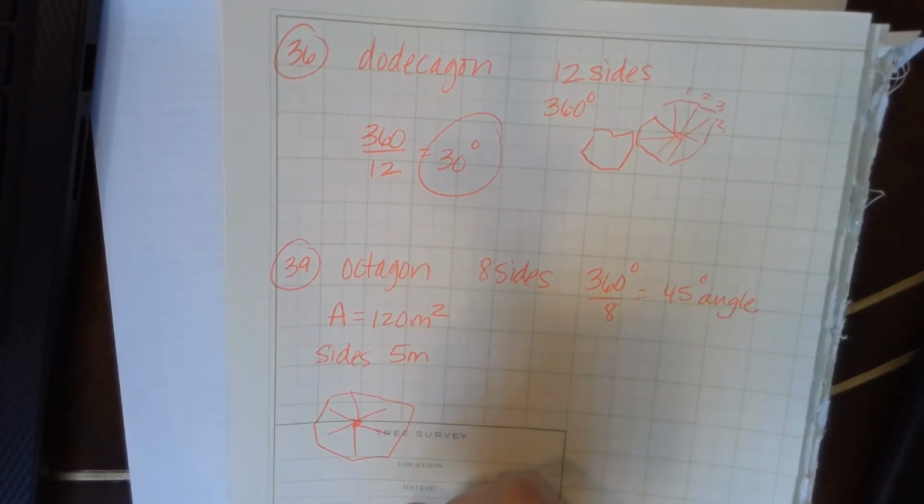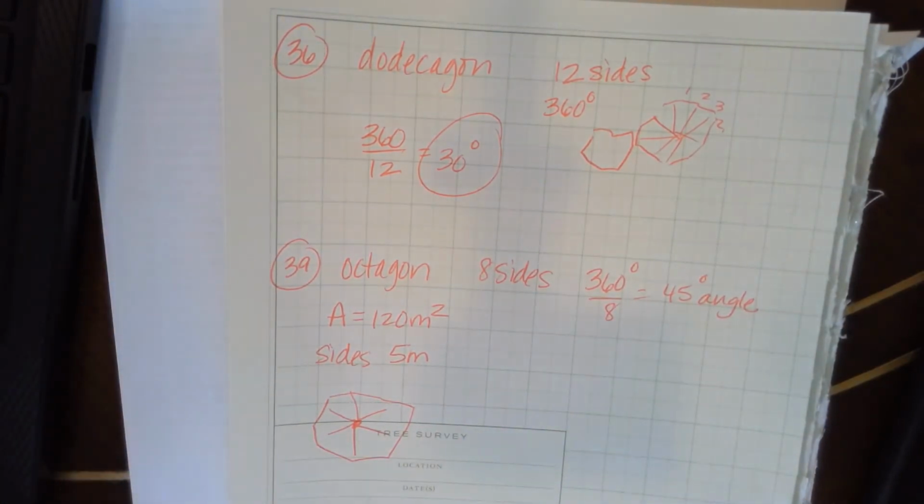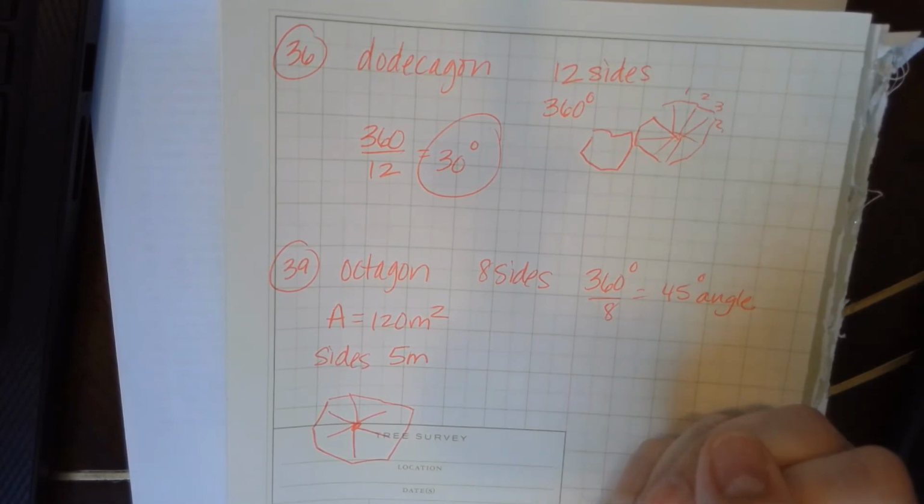Okay, and so they want to know the height of this, whatever word it is. I had to look it up too. You can see it in your book though. I'm just going to show you how to find it.